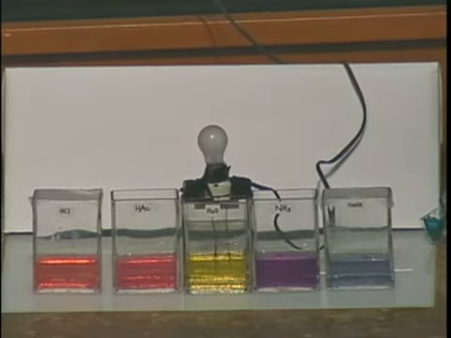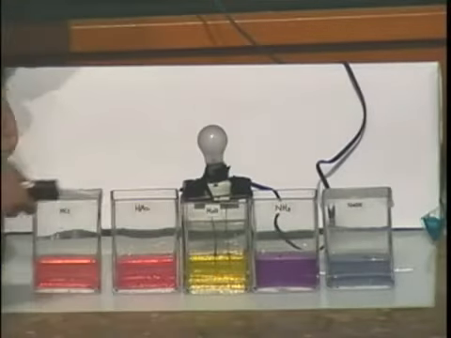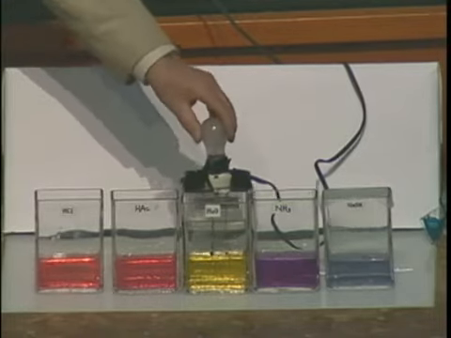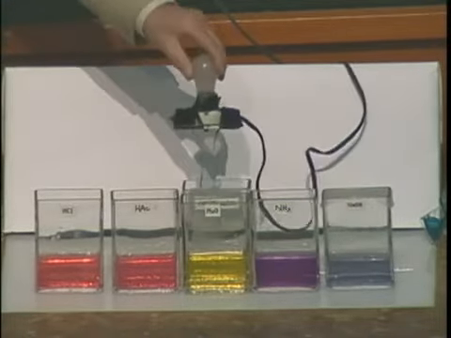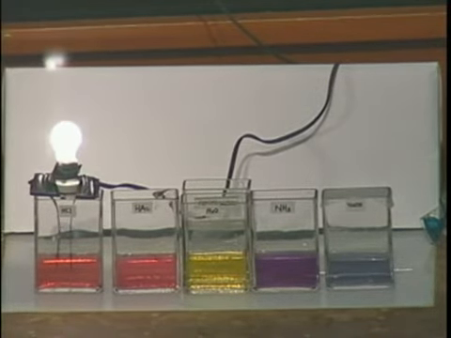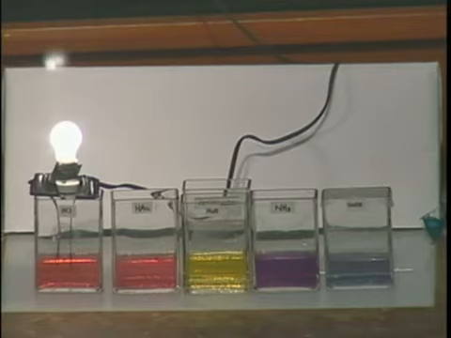So now if I put this in solution number 1, that's the HCl. What do you think the bulb will be doing? Oh, there you go, it lights up. Why? Because HCl is completely dissociated into H3O plus and Cl minus. H3O plus is at a high concentration, 0.1 molar, since pH 1 is 0.1 molar, and Cl minus is an electrolyte that conducts electricity very well.